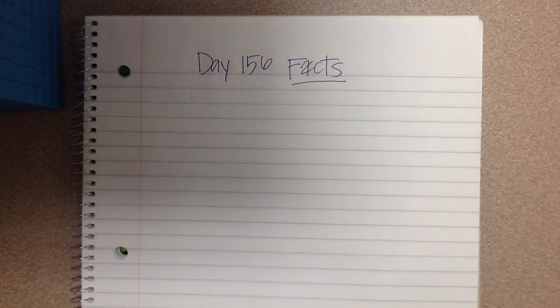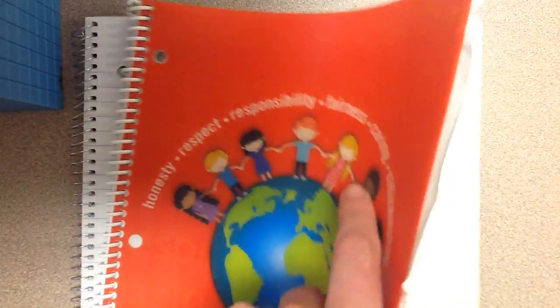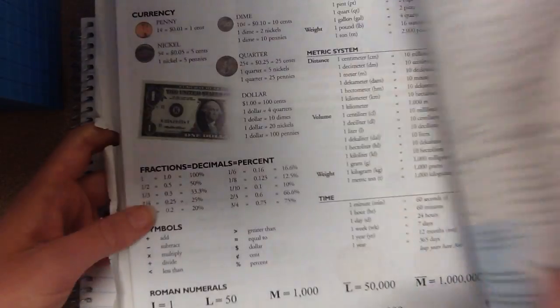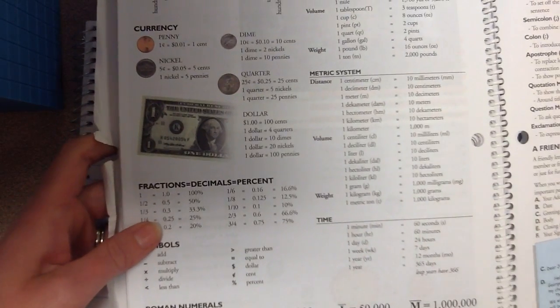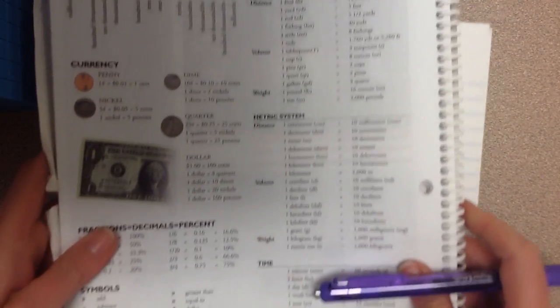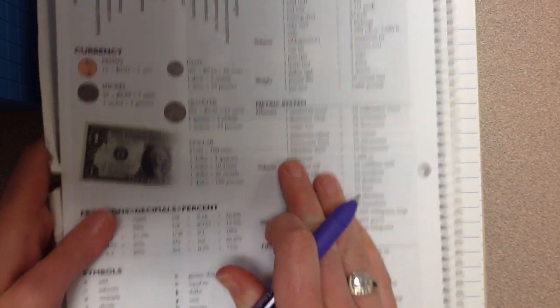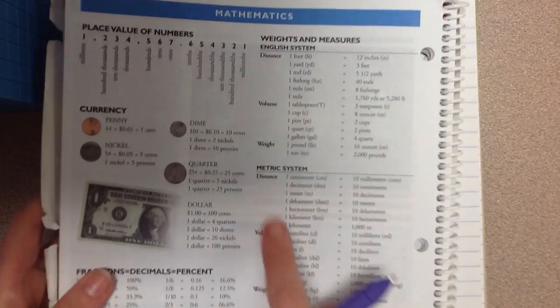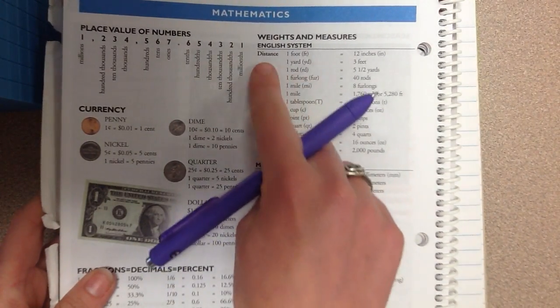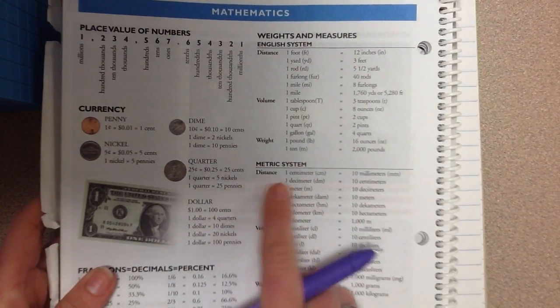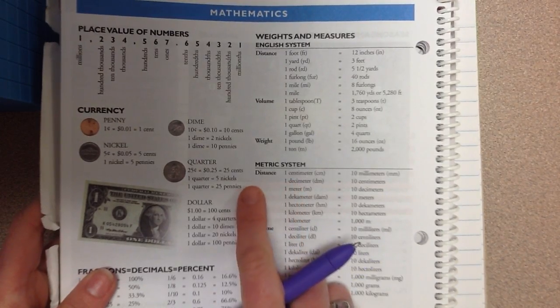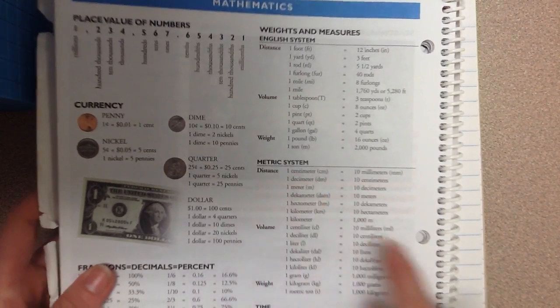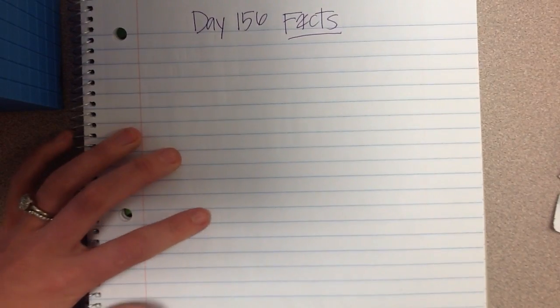Okay, so I found this agenda. I don't know whose it is. If you go to the very back of your agenda, there are all these facts in the back. You'll see it says metric, and it says English, and it says distance. We're going to be talking specifically about distance. English system is customary. Metric system, which we talked about, is all the others. So meters, okay? These are some facts you're going to need to know.